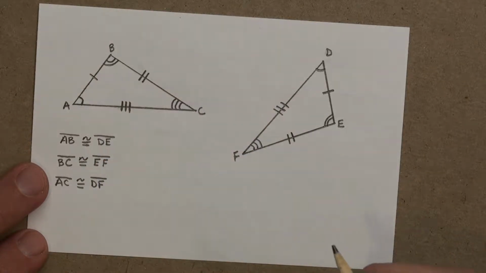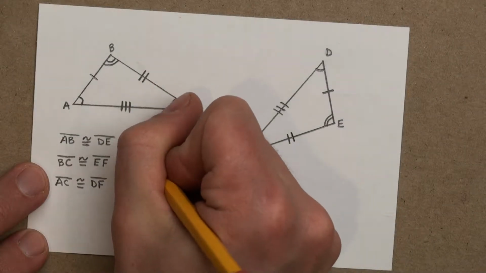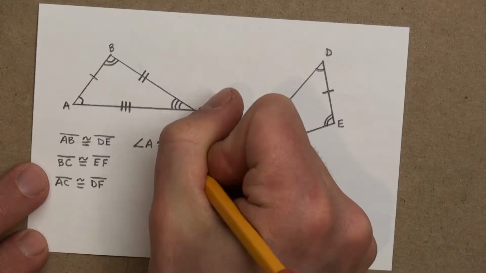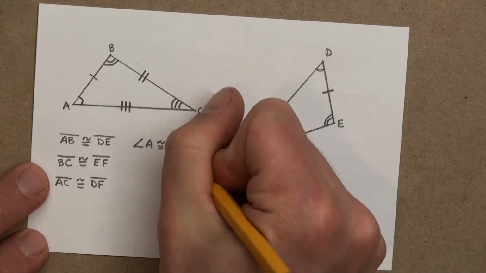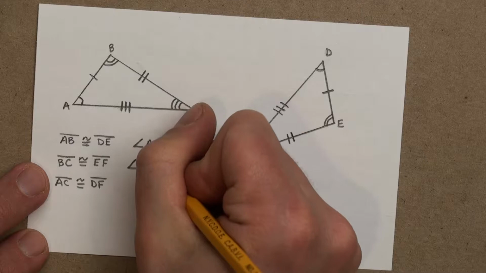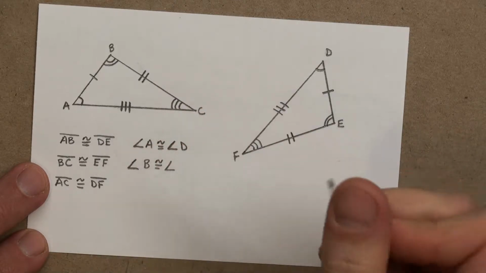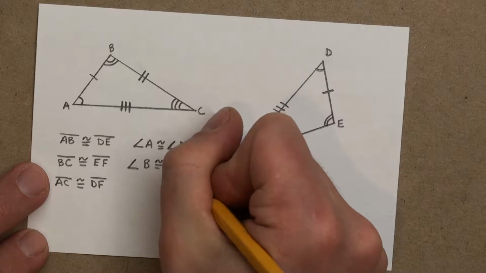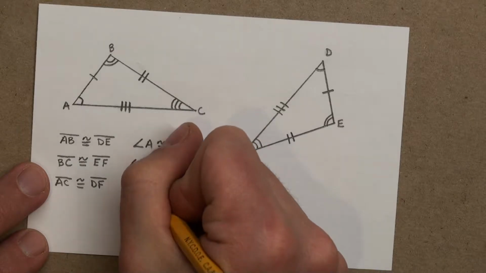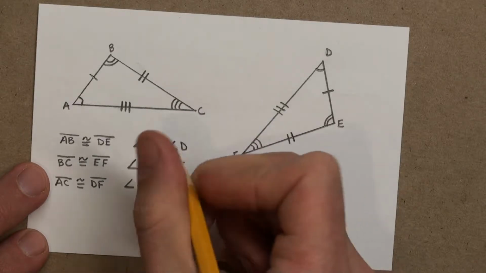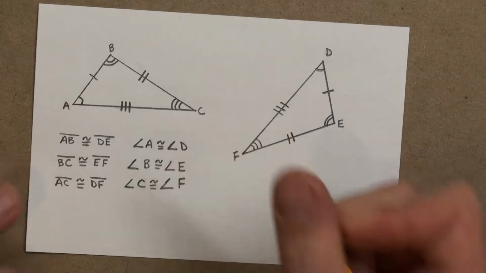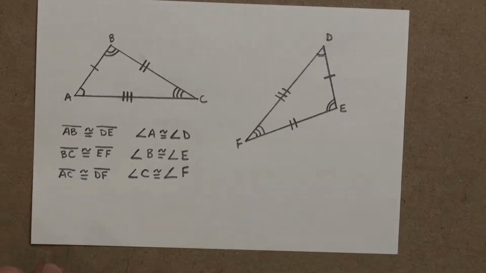And also, angle A is congruent to angle D. Angle B is congruent to angle E. And finally, angle C is congruent to angle F. So there's our 6 pieces of information about congruent triangles.